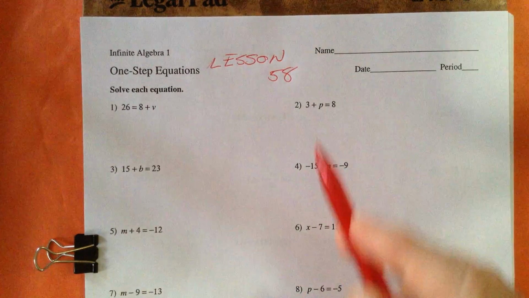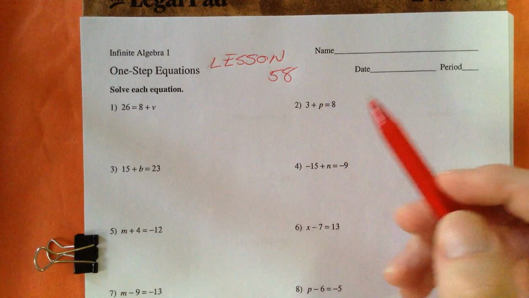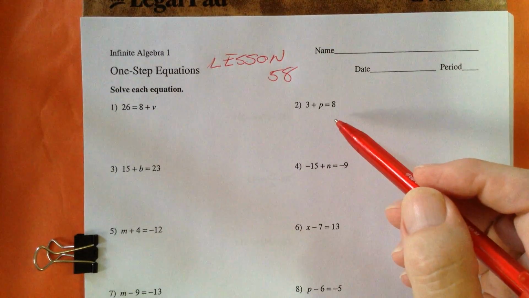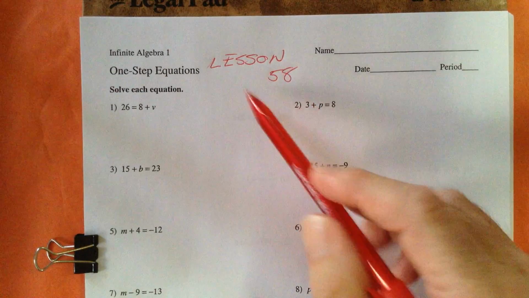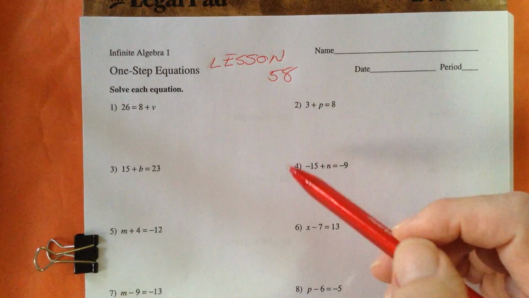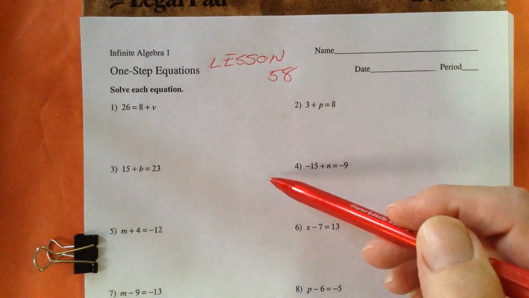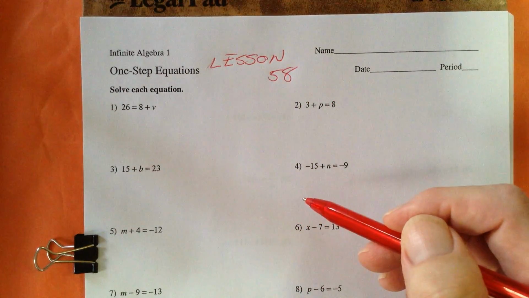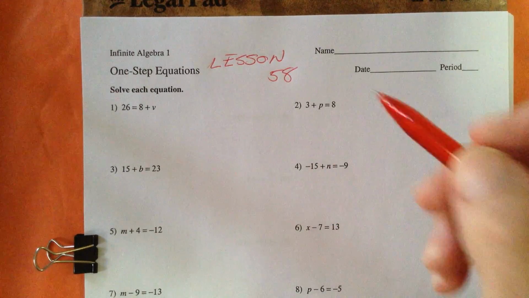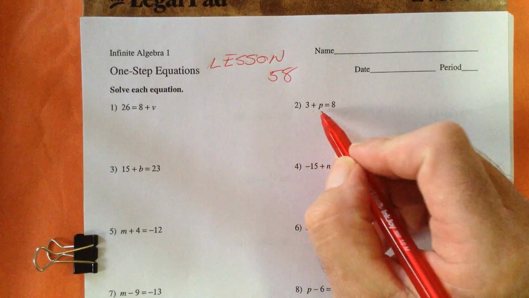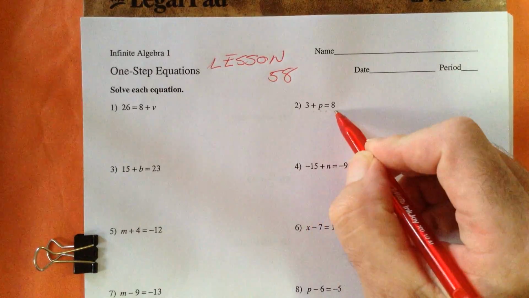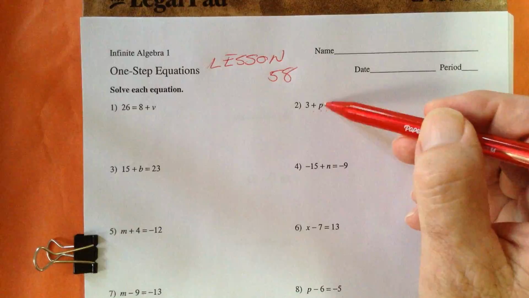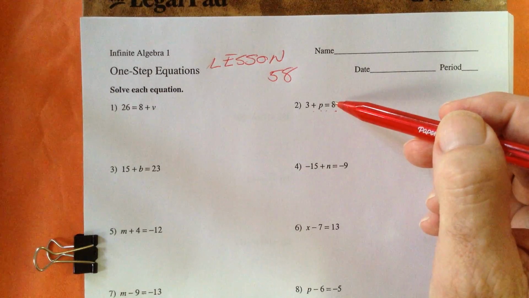Okay, lesson 58. You'll see some of the problems you can look at and just see the answer. But the important thing about lesson 58 is learning the process, because in the next one, lesson 59, the problems get more complex. Just like here, you've got 2 plus some number equals 8. A lot of people will see, well, 3 plus 5, that's going to be 8. So the p is going to be equal to 5.